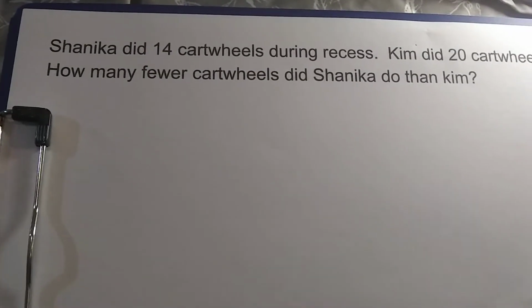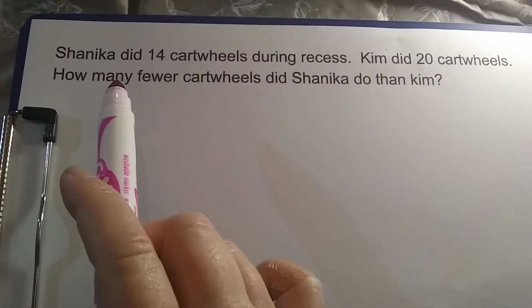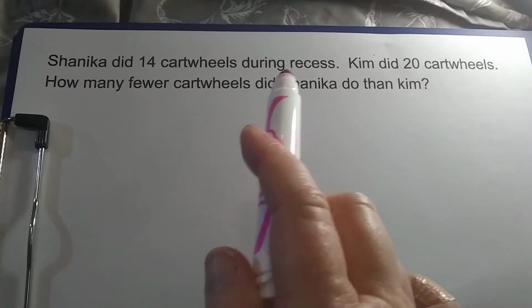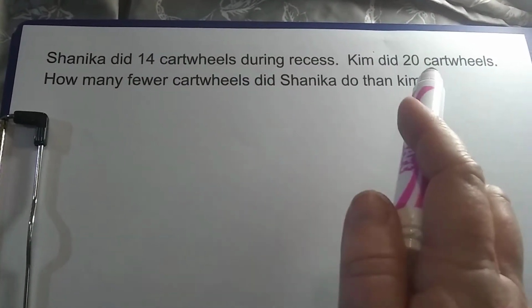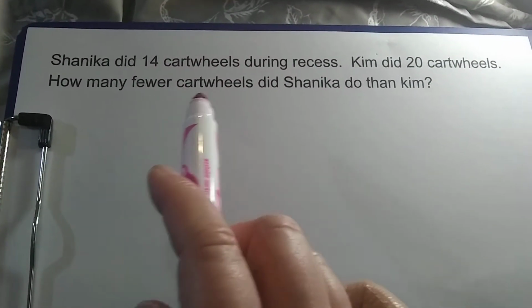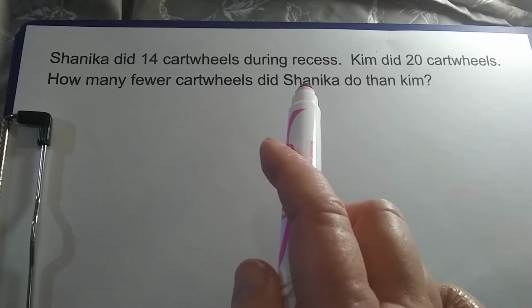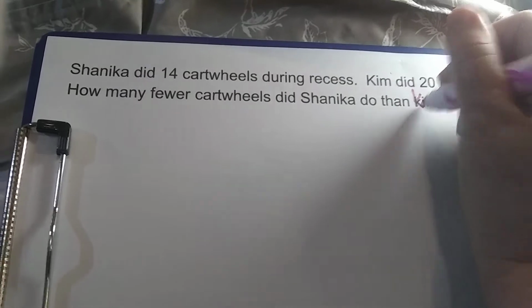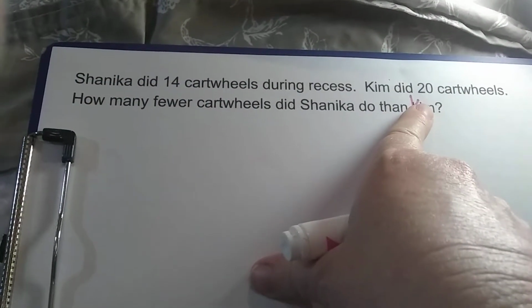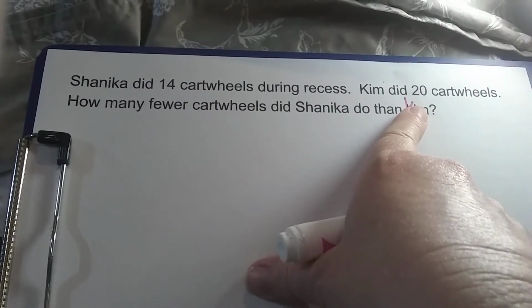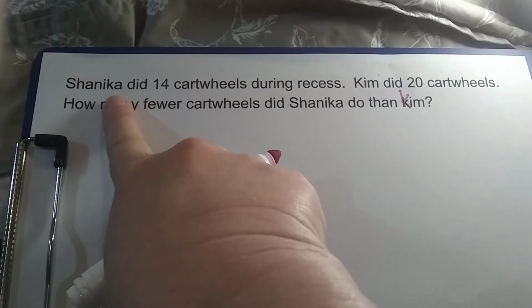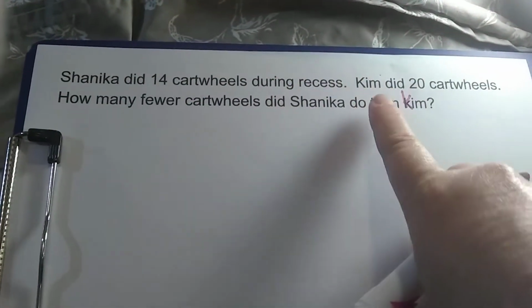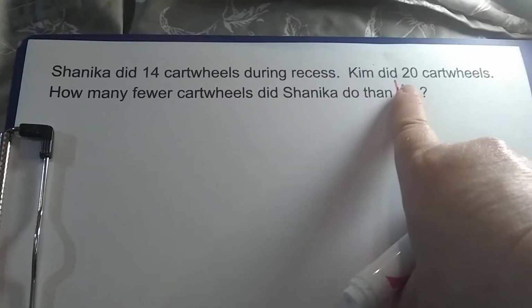Okay, here's just one more example, okay? Shanika did 14 cartwheels during recess. Kim did 20 cartwheels. How many fewer cartwheels did Shanika do than Kim? They are not asking you to find out how many altogether. They're asking you to compare the number of cartwheels Shanika did to the number of cartwheels Kim did.